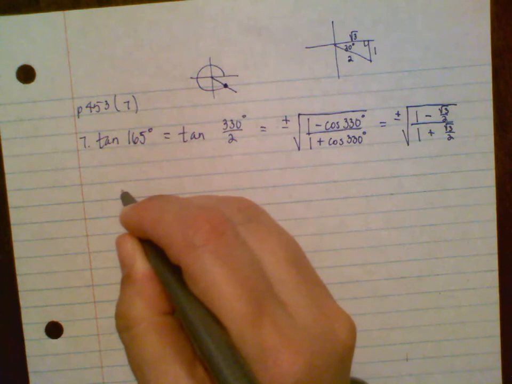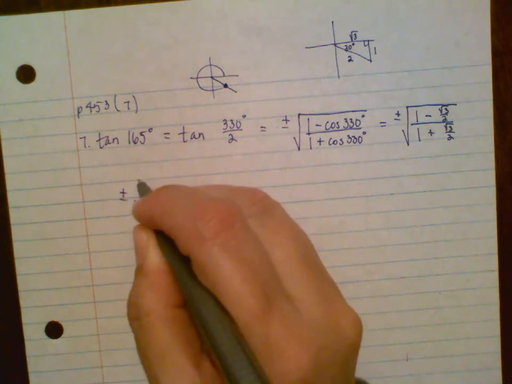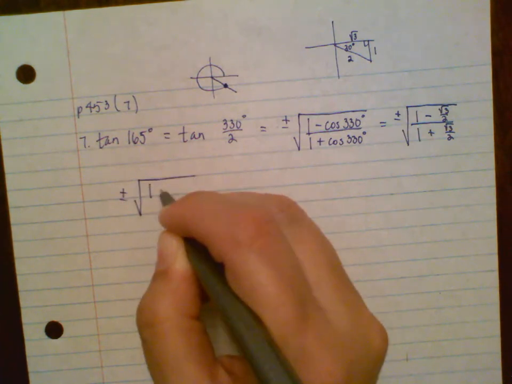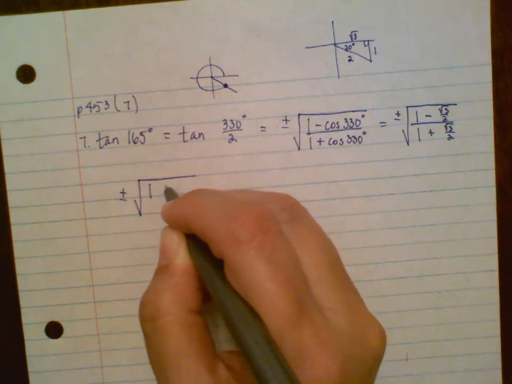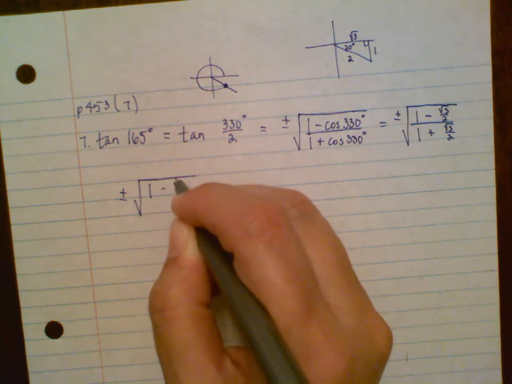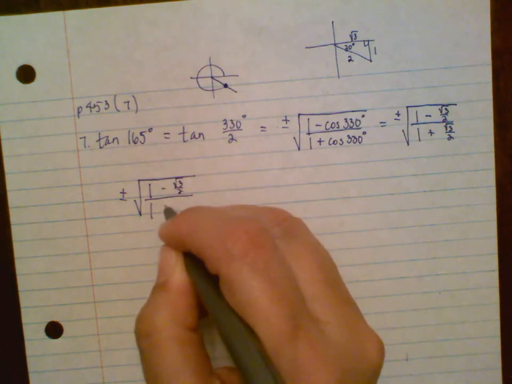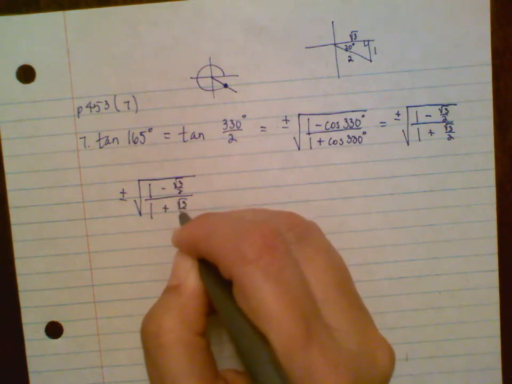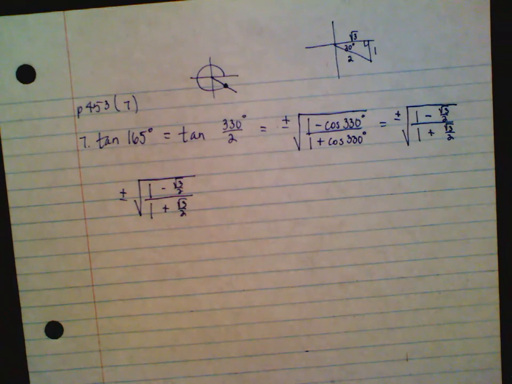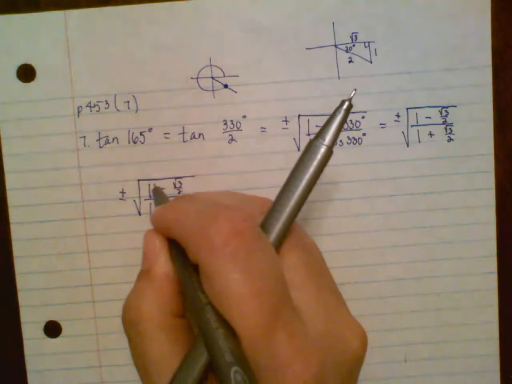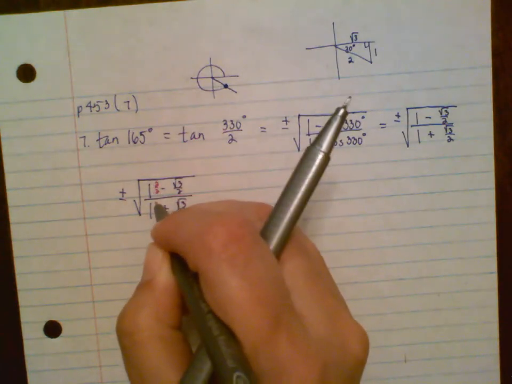So this becomes the positive or negative square root of 1. I'm just going to rewrite it for myself so I'm not backed up onto the edge of the paper here. Again, I'm going to use some common denominators here. This is really 2 halves.